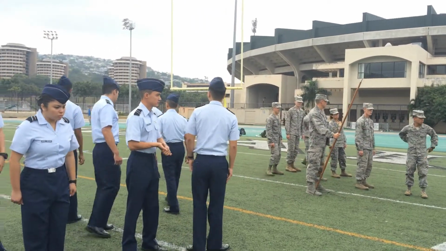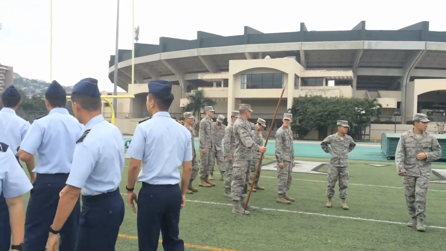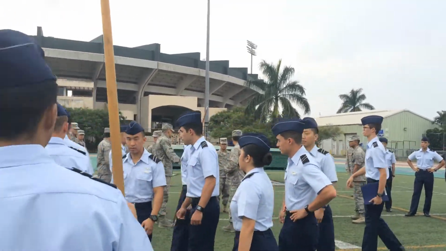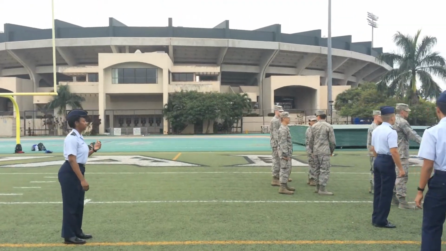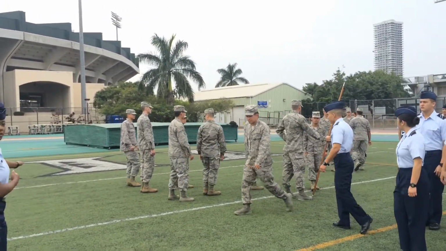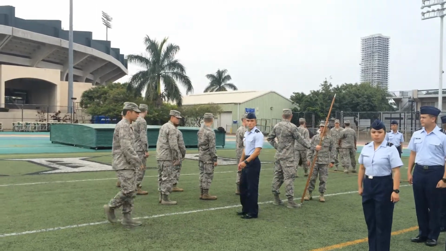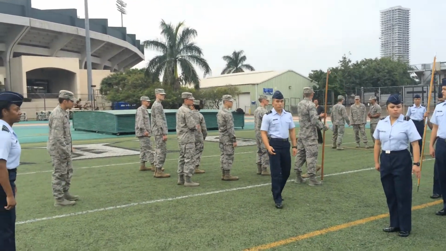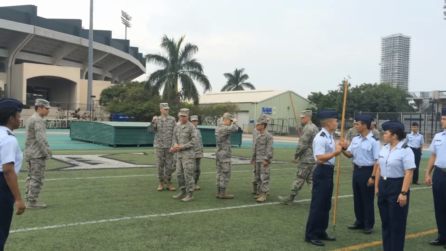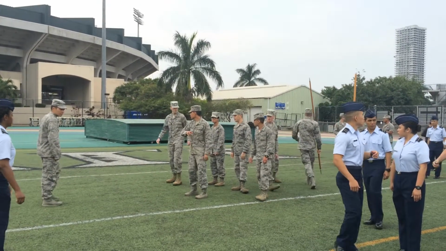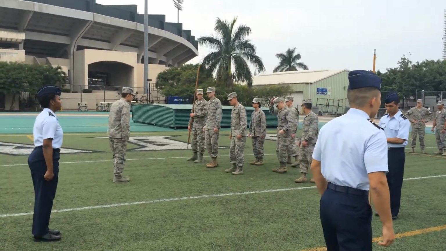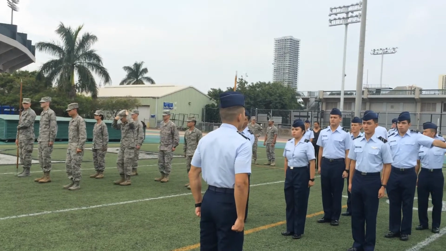Alright, so column movements are going to get a little complicated because your echoing is going to change. You can go ahead and fall in the spot. We move further down. Go ahead and call it. Squadron, fall in. Okay, fall in.